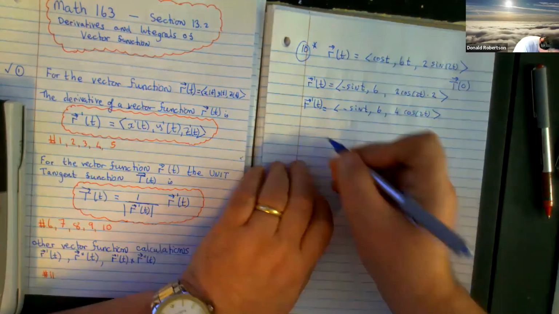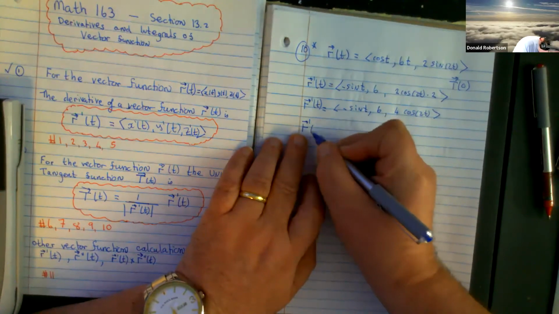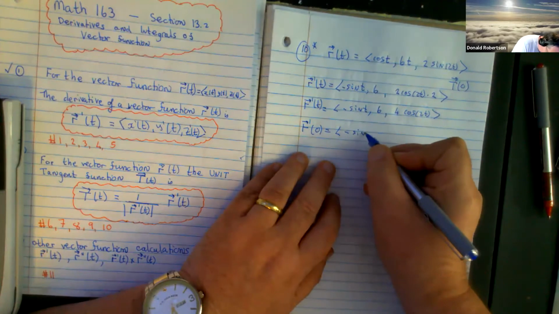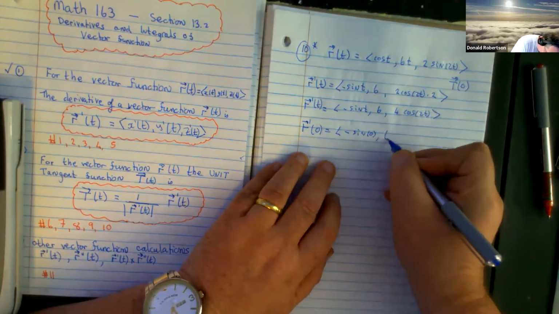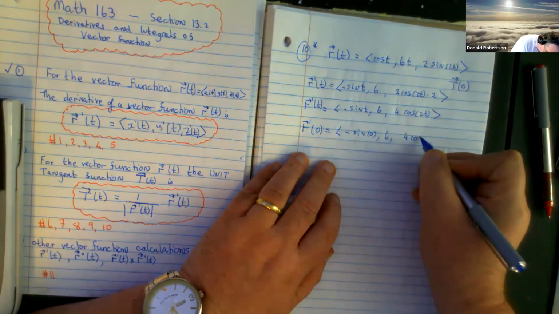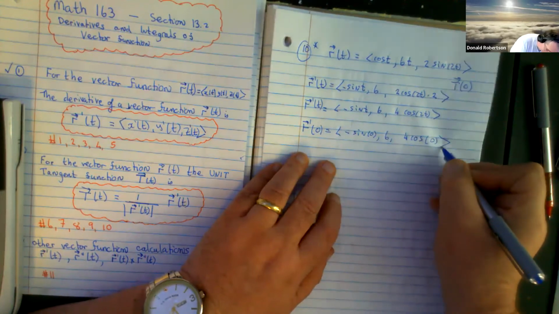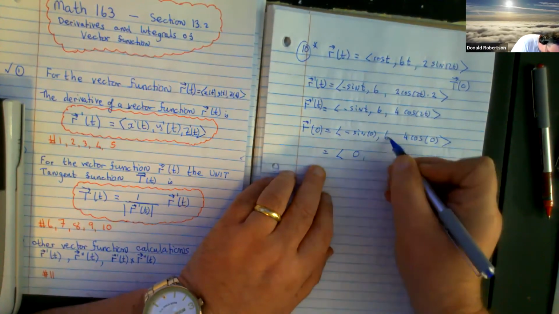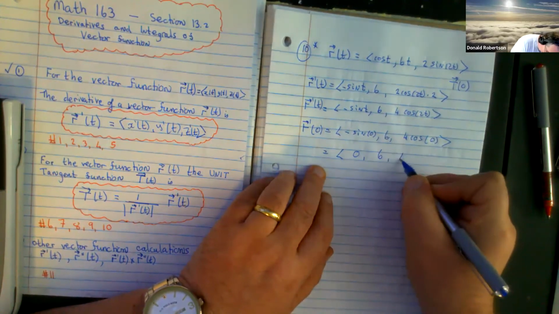Right, now, the derivative at 0 is negative the sine of 0, 6, 4 times the cosine of 2 zeros, which is still 0. That guy is 0, that guy is 6, and that guy is 4.